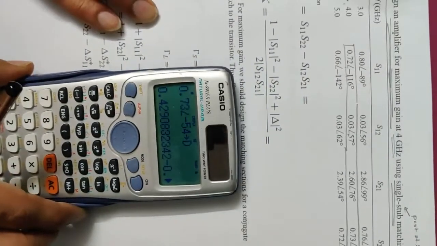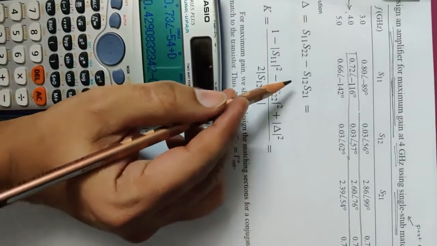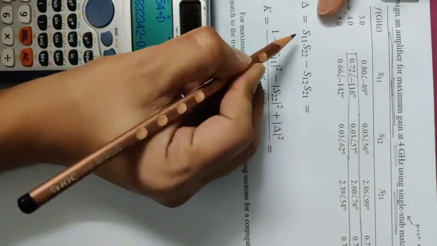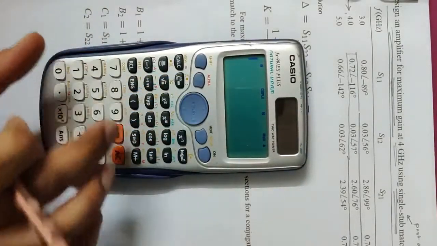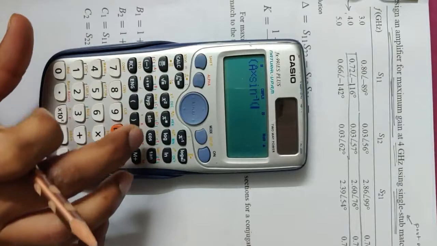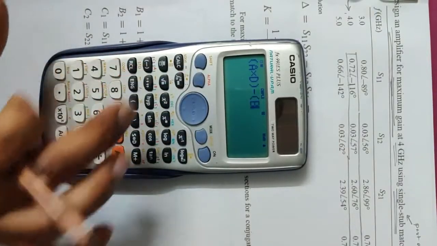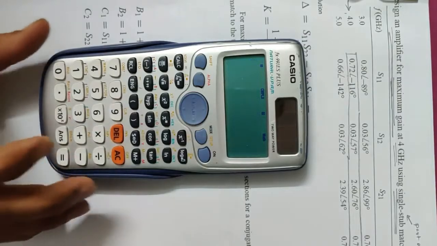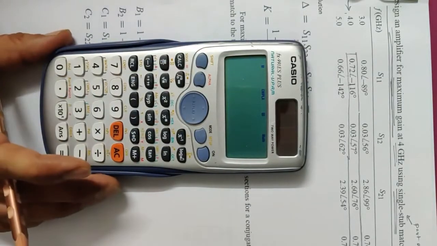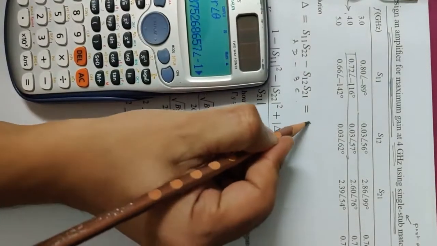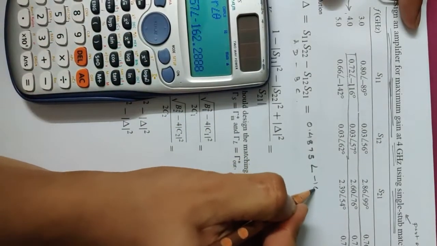So first we'll go for the K delta test. So delta is nothing but S11 into S22 minus S12 into S21. That is basically the determinant of the scattering parameters. In this case, our formula will be A into D minus B into C. So we'll type this thing: bracket A into D minus another bracket B into C. I will convert this into polar format, so that turns out to be 0.4875 angle minus 162.28.